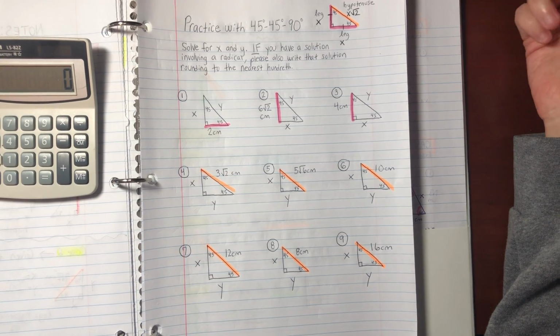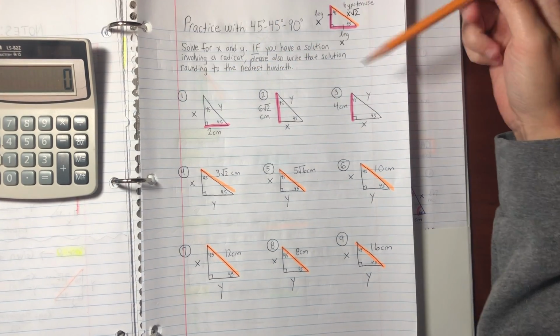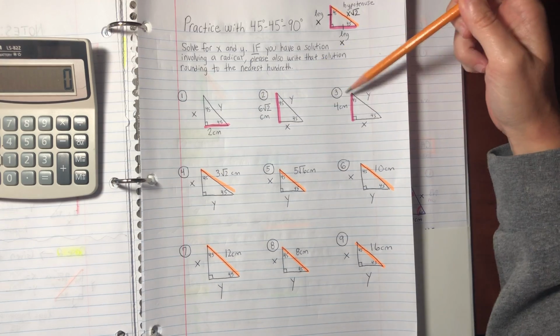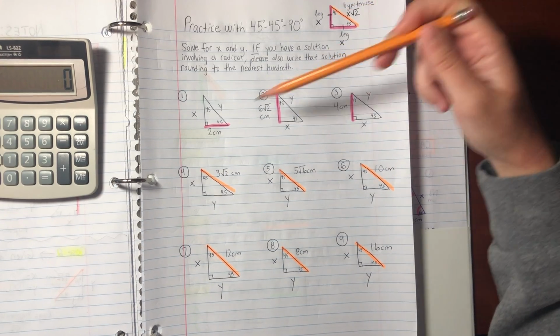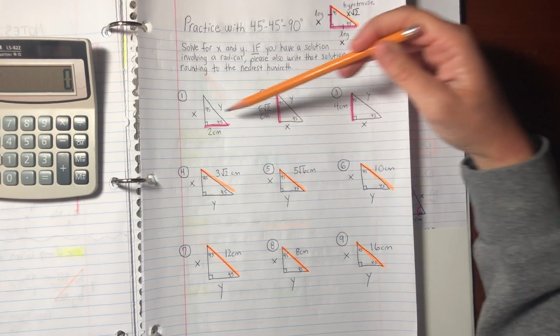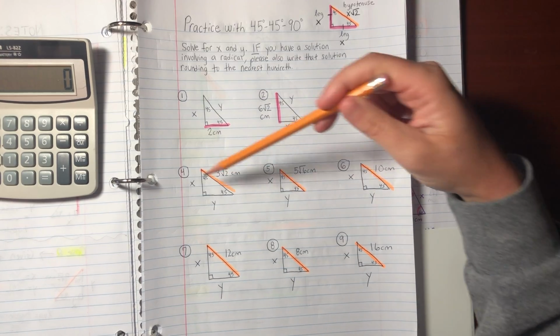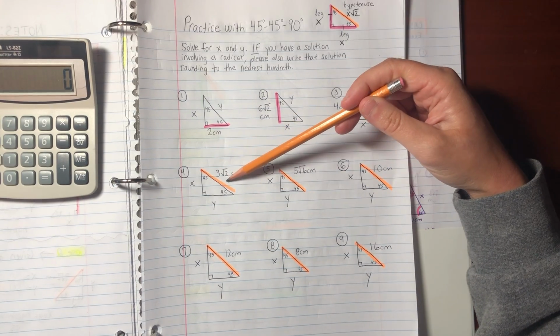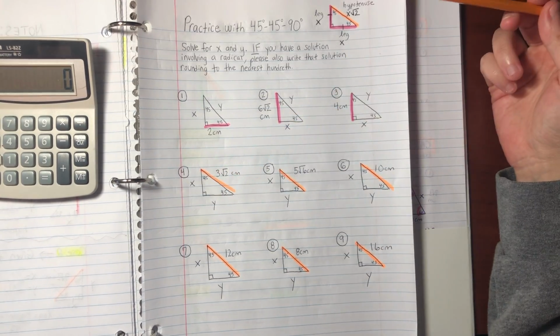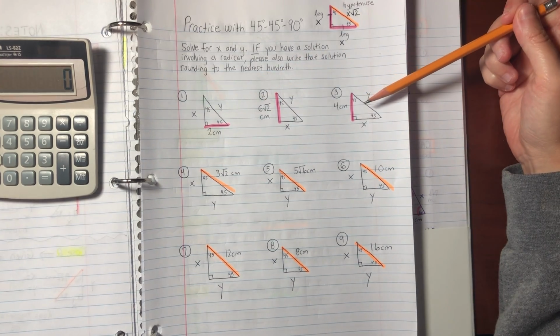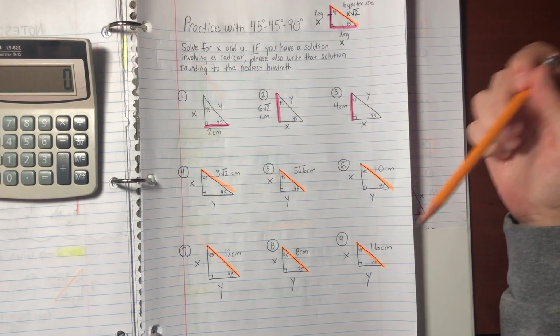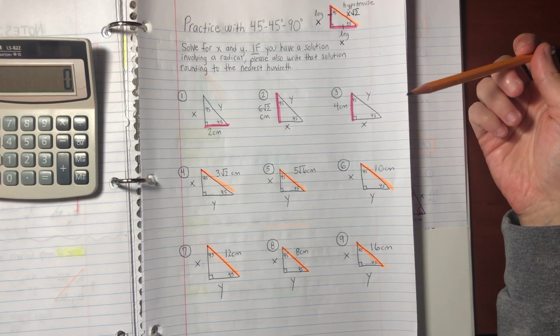All right, so notice for questions 1, 2, and 3, I highlighted these dimensions here because they're giving us the leg, right? So how we're going to solve for the other leg and hypotenuse will be very similar for these three. And then for 4 through 9, they give us the hypotenuse, and we have to work backwards and solve for the leg. So 1, 2, and 3 are going to be very similar, and then 4 through 9 are also going to be similar in terms of the process, okay?